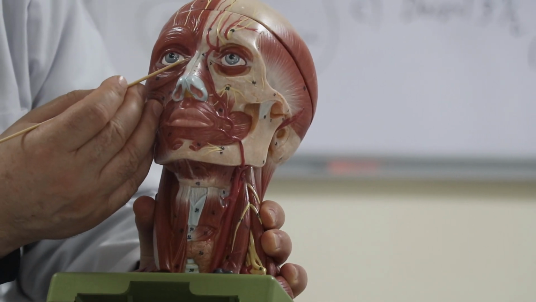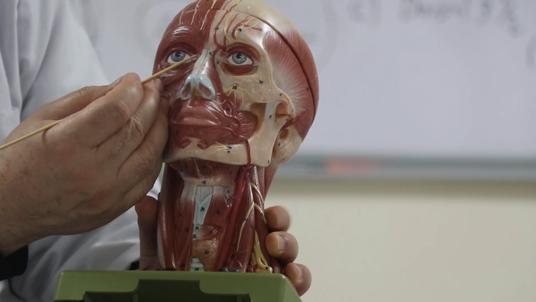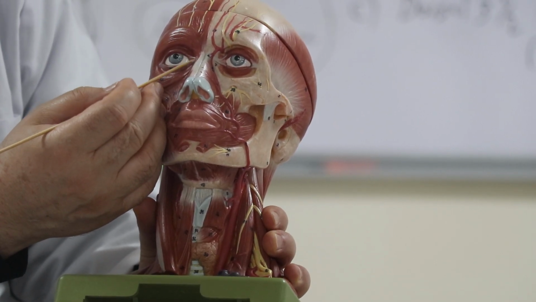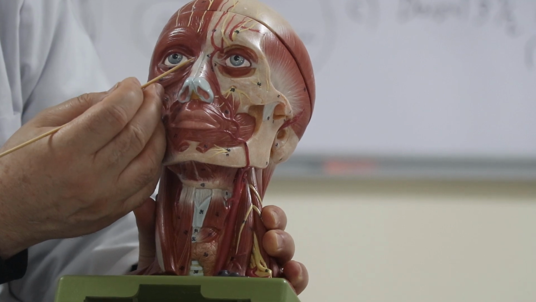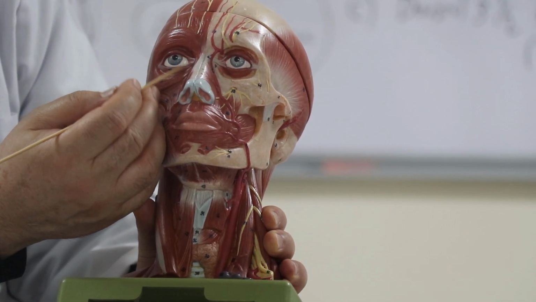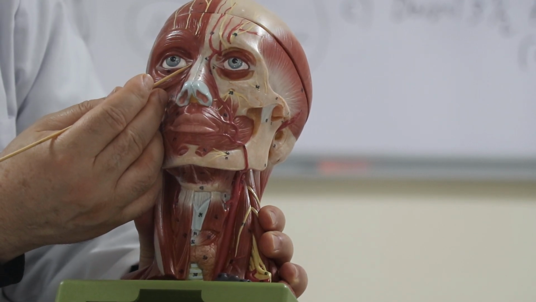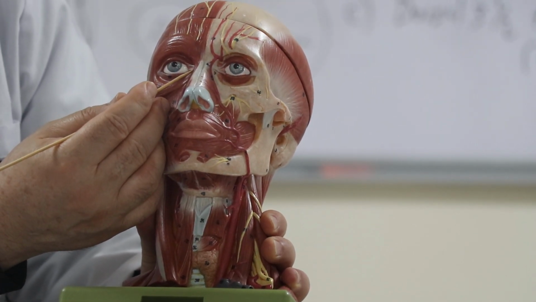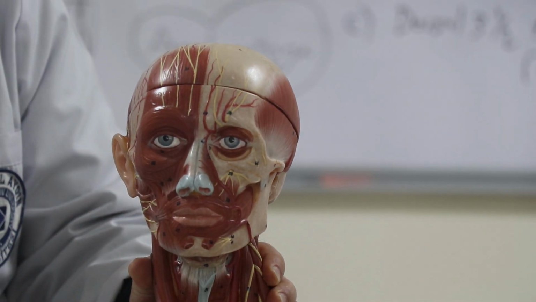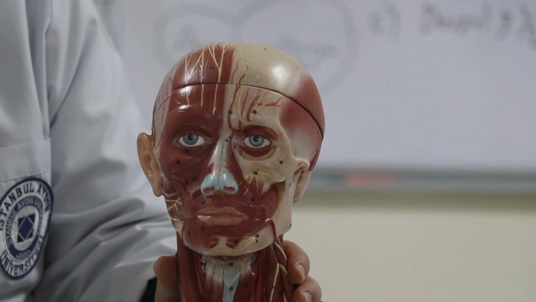And then we have the deep or lacrimal part. It's located on the medial side. It's deep. It's associated with the lacrimal bone and attached to the upper and lower eyelid. And there is where you have the lacrimal sac. It constricts the lacrimal sac and pushes the tears towards the canals.